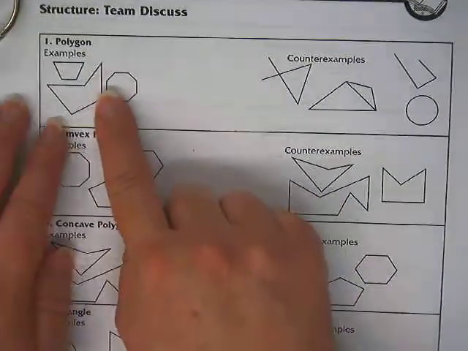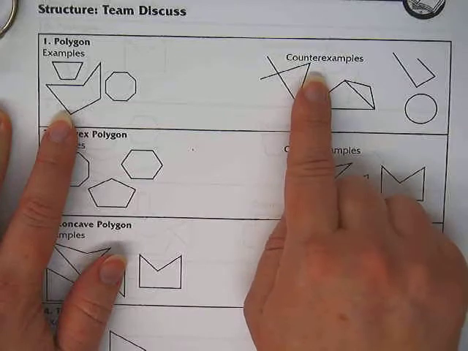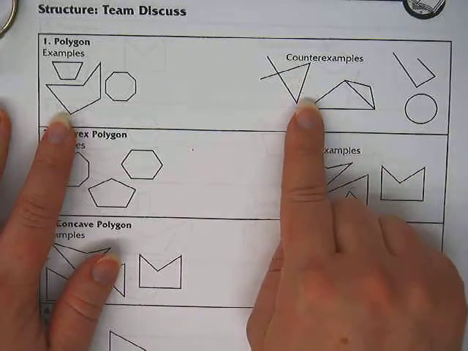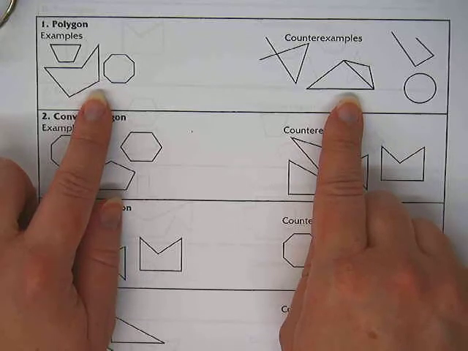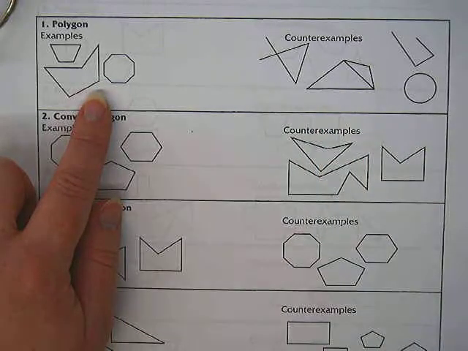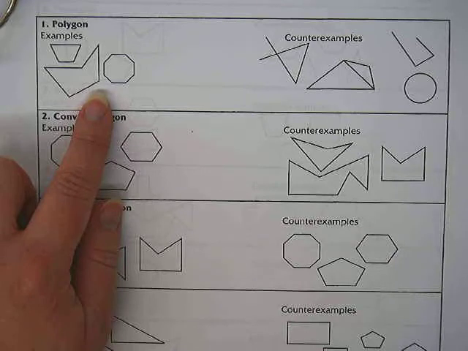Polygons. Examples. Oh, counterexample is another way of saying non-examples. Okay, examples and counterexamples. 30 seconds to quietly think about what a polygon must be. You're not talking about it yet. You're just thinking to yourself. Should be no talking during this. During these 30 seconds, there should be no talking.